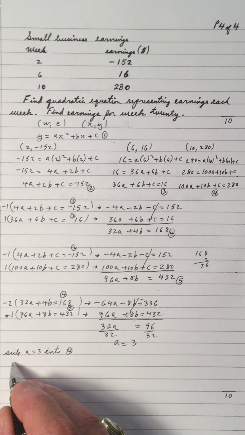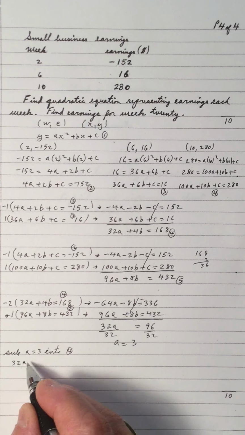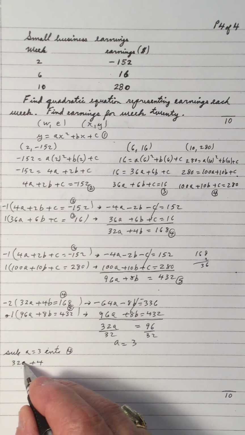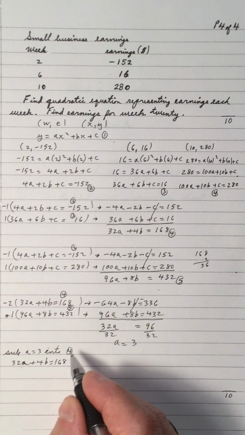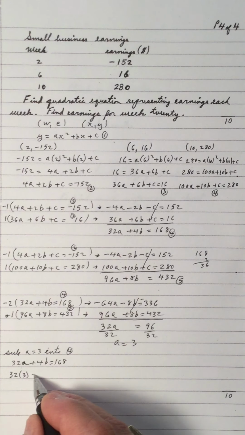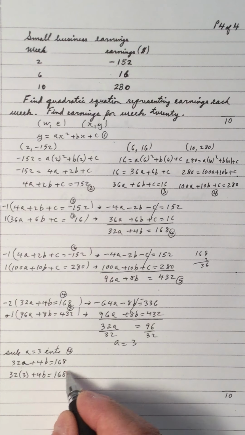So we have 32a, number 4 equation, plus 4, that's an a, plus 4b equals 168. And I'm subbing 3 in the place of a. And I'm going to solve it for b.